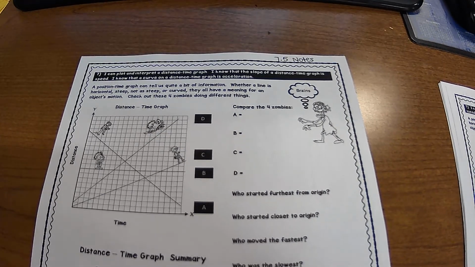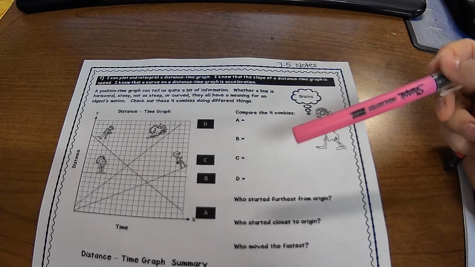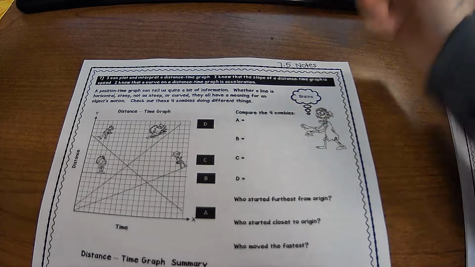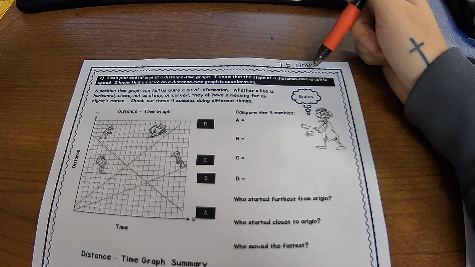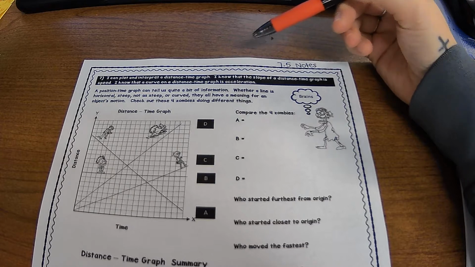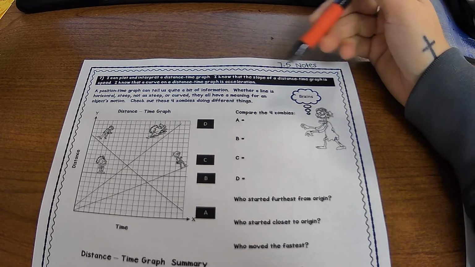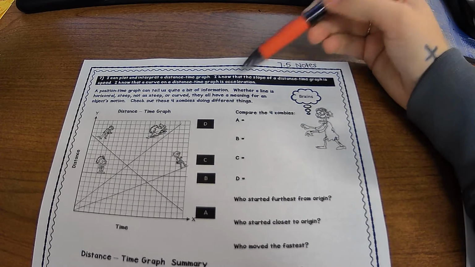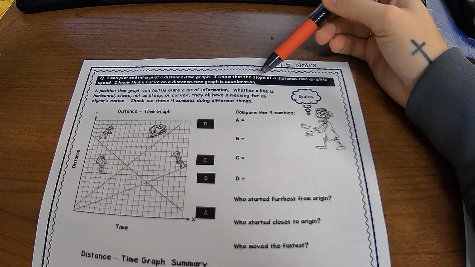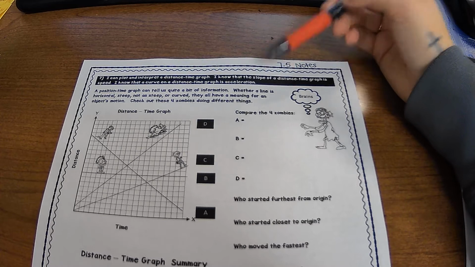So, the whole point of this note sheet, you can read in the black bar up here, is it says, I can plot and interpret a distance time graph. I know that the slope of a distance time graph is speed. I know that a curve on a distance time graph is acceleration, okay? So those second two sentences are really important, alright? And we'll talk more about those in just a second, but that is our objective for this first side of our page, okay?